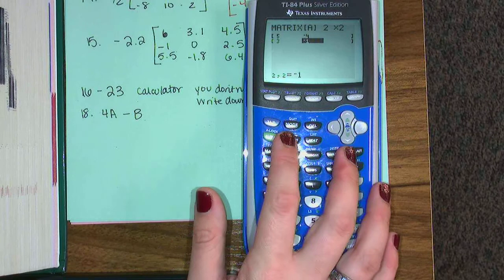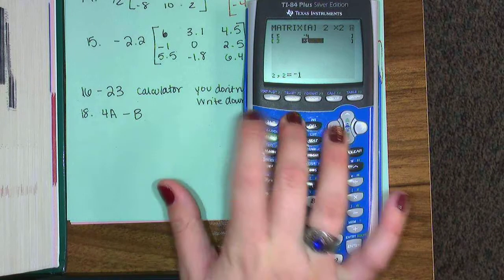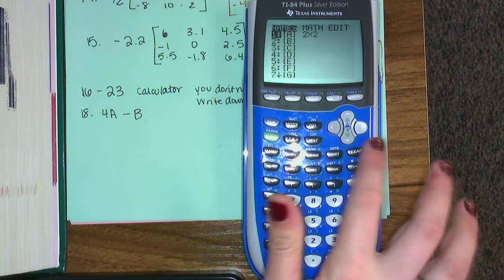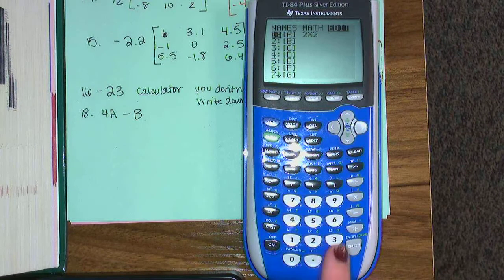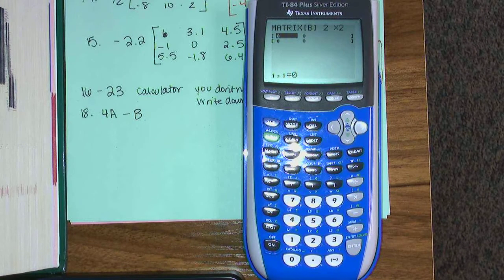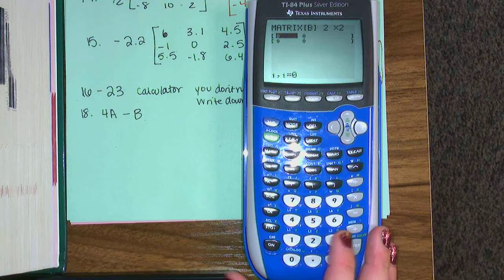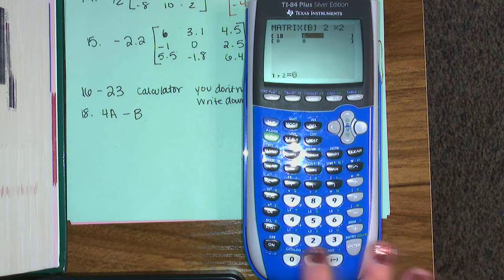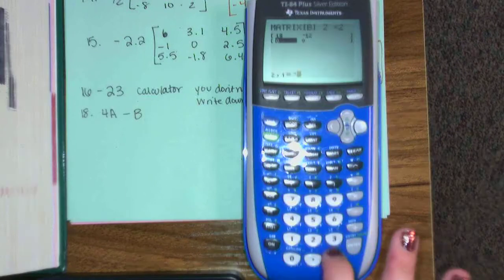Alright, second quit, second matrix, you need to go to edit. Now we're going to edit matrix B. It's also going to be a 2 by 2 matrix. Edit down to B. And then you type it in. This one is 18, negative 12, negative 6, 0.